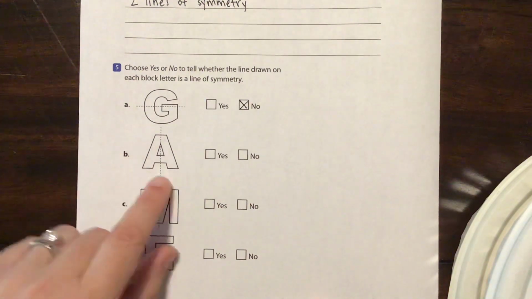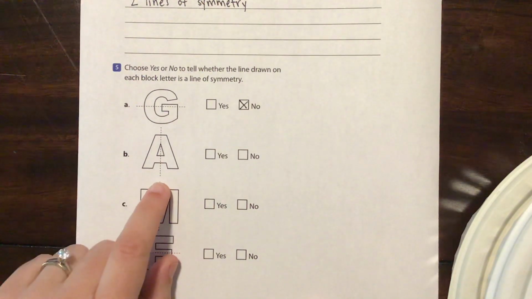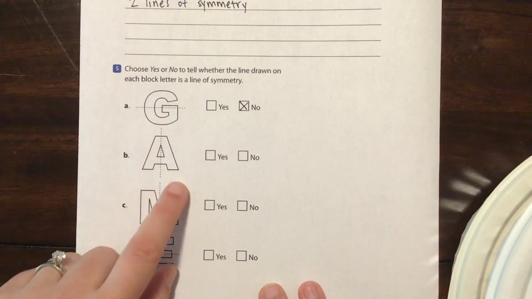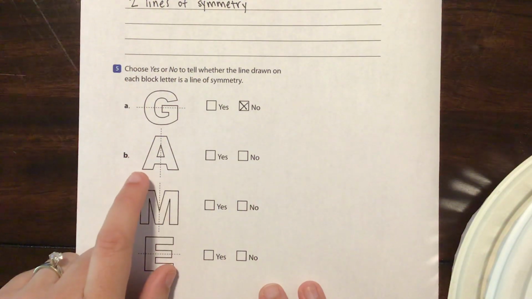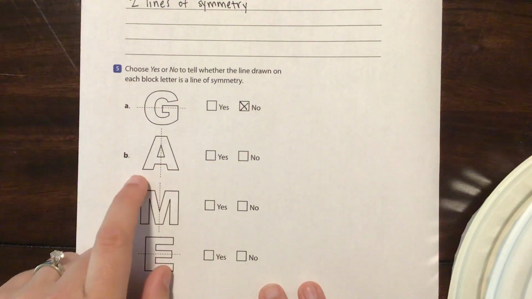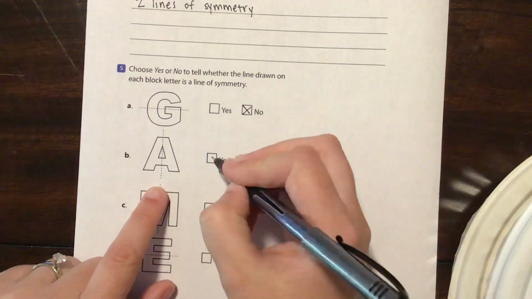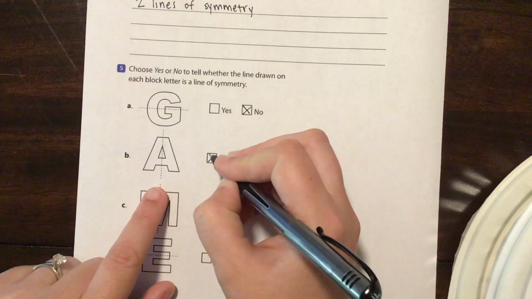Letter B is the letter A. So look at that line that's going down the center and look at what's on each side of that line. If the same thing is on each side of the line and it matches perfectly, then it is a line of symmetry. And in this case, it does. So the answer here is yes.